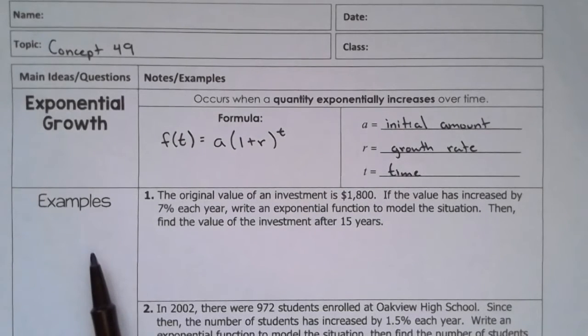Okay, this is concept 49. This is the final concept in our unit. In this one, we discuss the ideas of exponential growth, exponential decay, and compound interest.